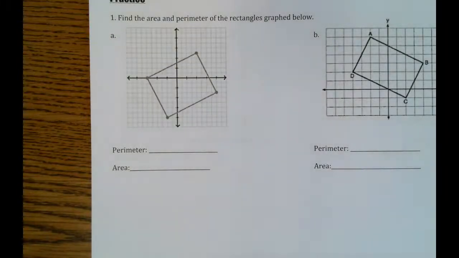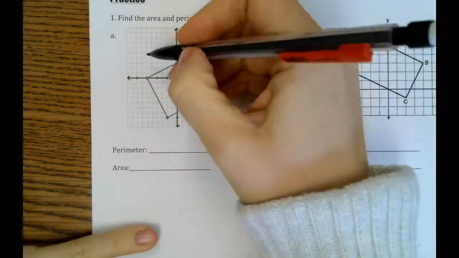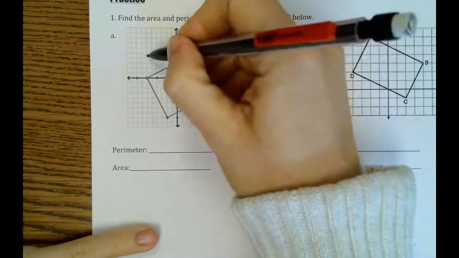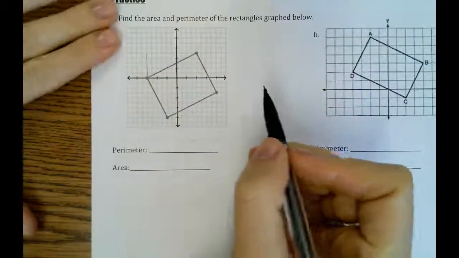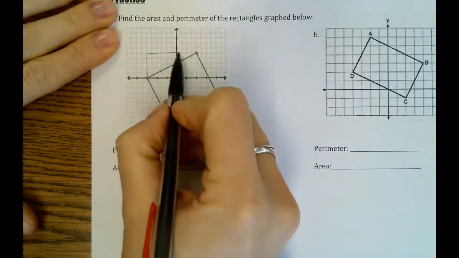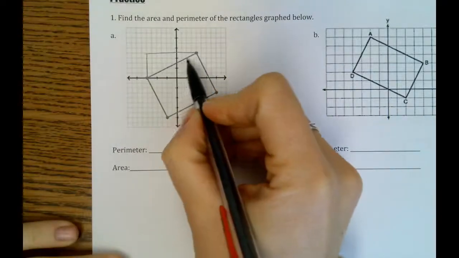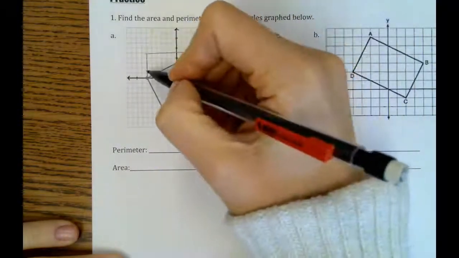Okay, groups, so we are on our practice for finding area and perimeter of parallelograms. And so when we're finding the area and perimeter, we obviously need to have the sides. So we're going to use the Pythagorean theorem to do that. So we're going to draw a triangle here on our first side. This will be our hypotenuse, so that'll be our C.